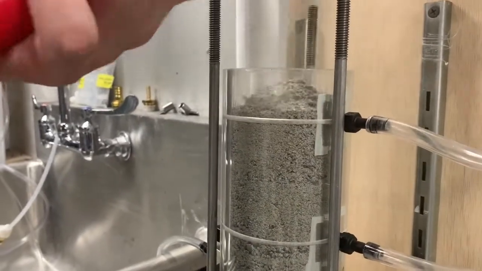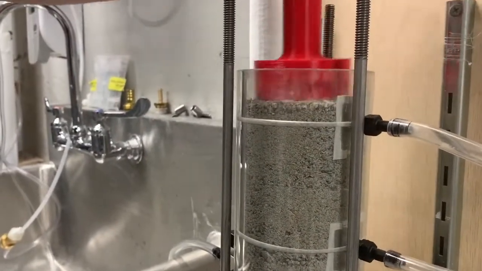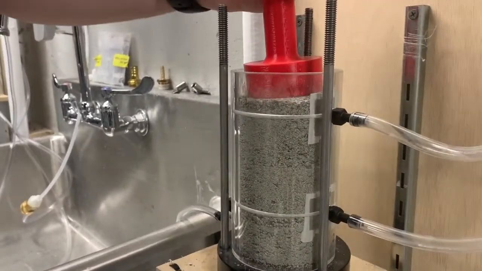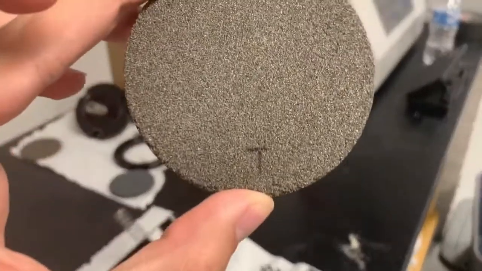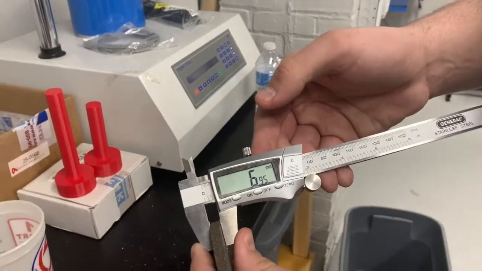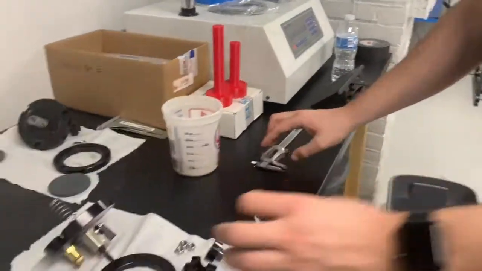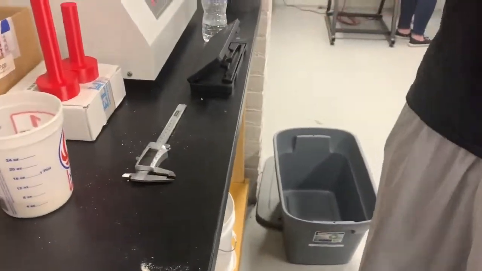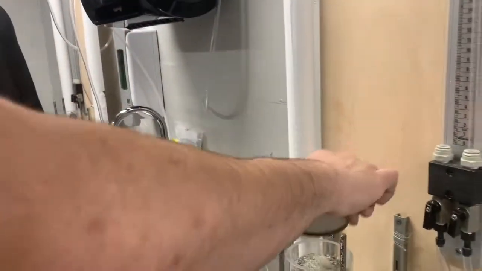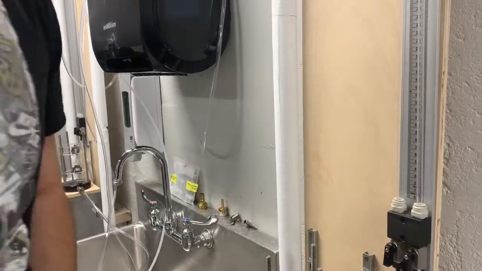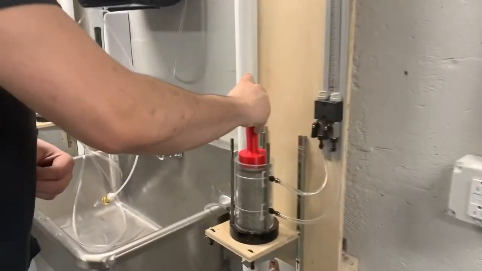For the final lift, we are going to use the rest of the material and put the 3D printed part and compact it down once again. Find the porous stone labeled with the T. Use your digital calipers to measure the height of this stone and record the height. Place the stone on top of the material. Use the 3D printed part to compact once again.